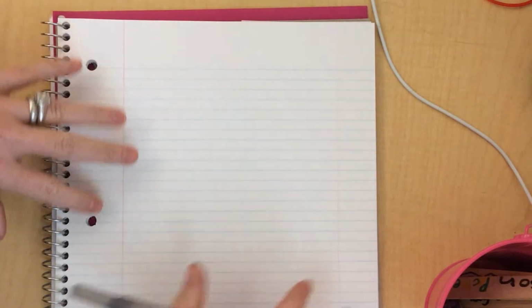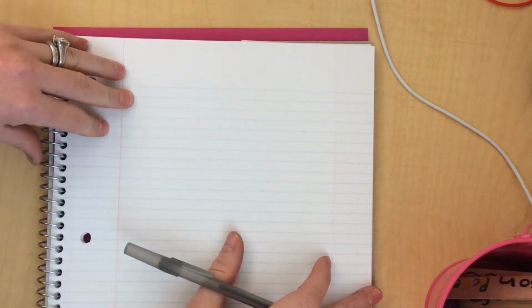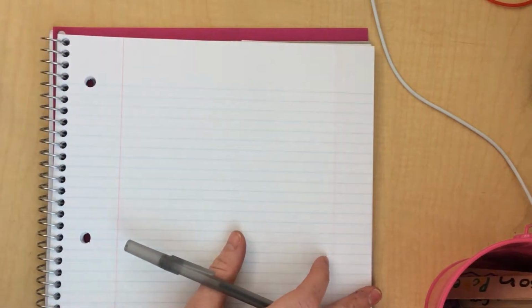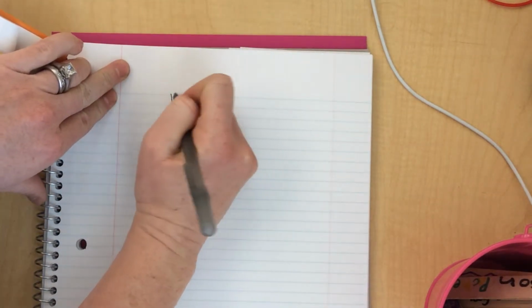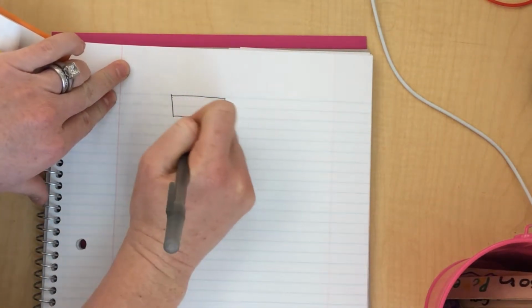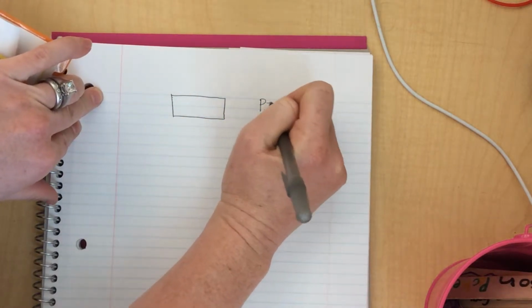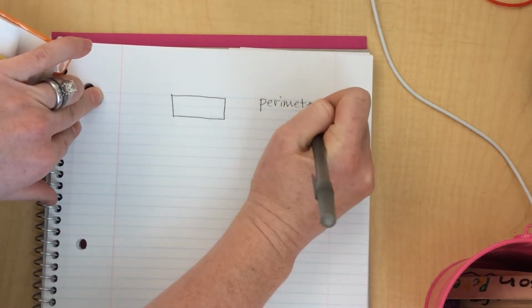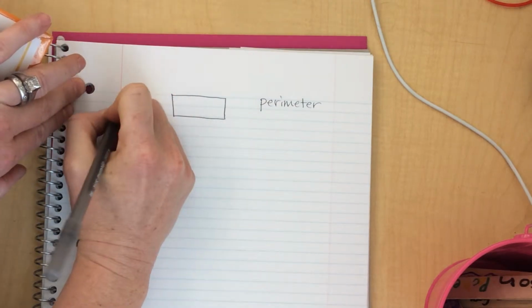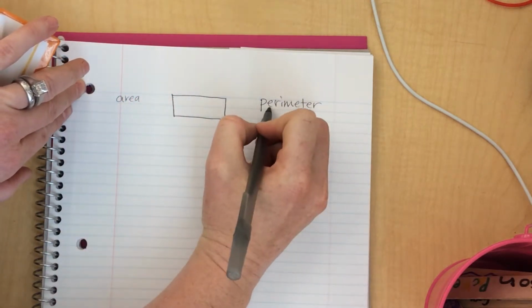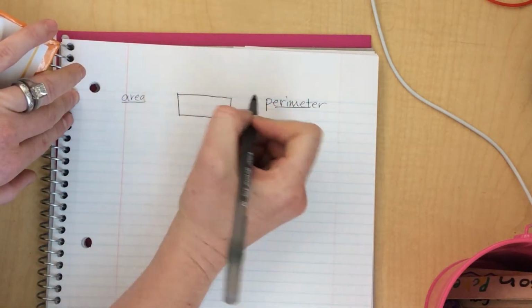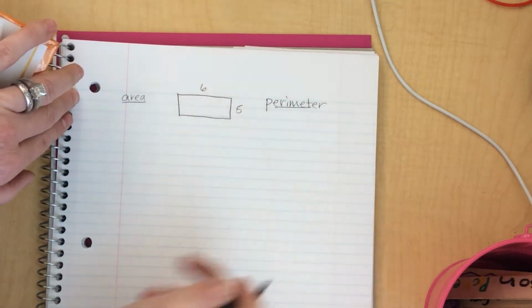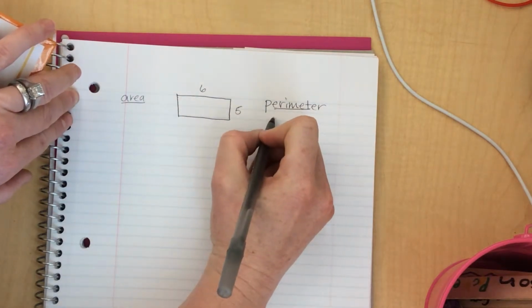Okay guys, we are going to practice finding the area of a rectangle using whole numbers. Just like in class, we need to find the area and the perimeter of a shape. If we start with whole numbers, we need to use our equation.